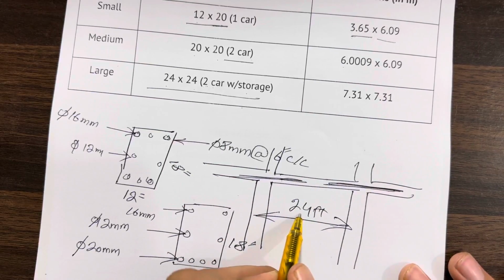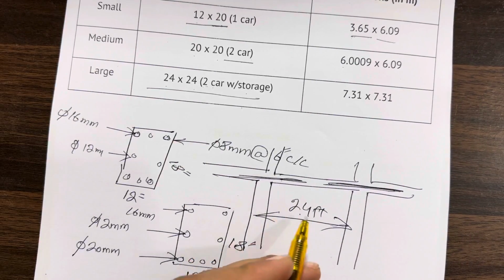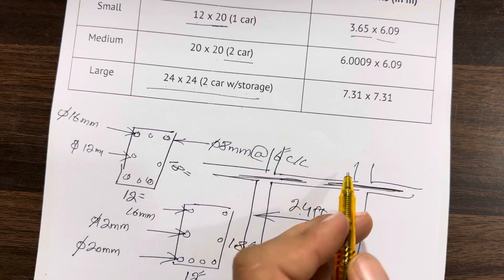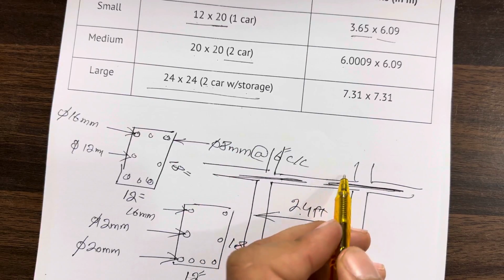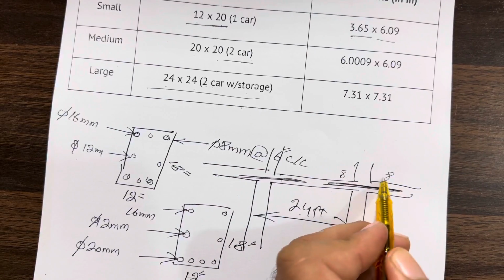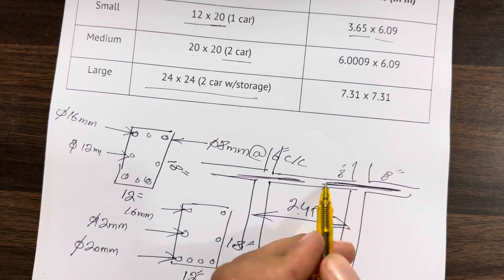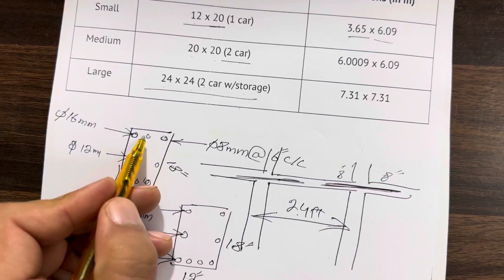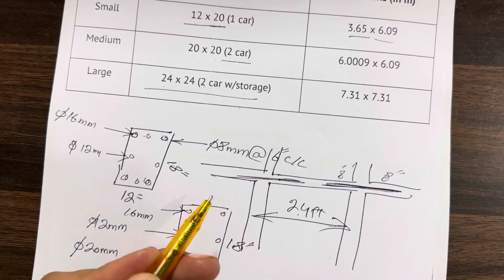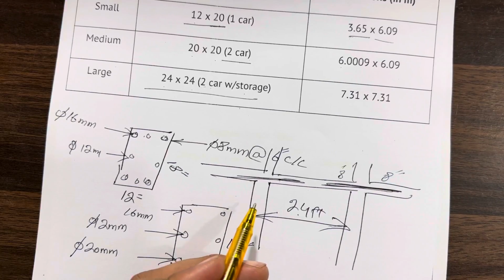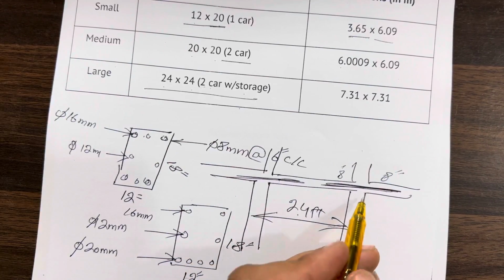We have 24 feet, so 24 feet divided by 3, so 8 feet. So on each side, you will increase the distance of extra steel rods, 8 feet on this side, 8 feet on this side. You will provide 2 extra steel rods in upper portion to resist negative bending moment. Because we have more chances of cracks at the end of the column, because these are main supports.